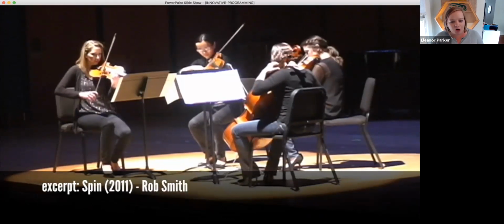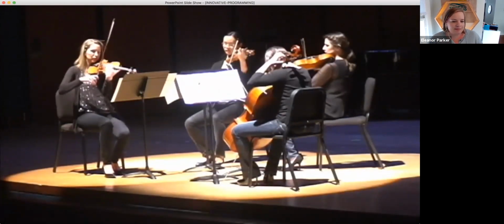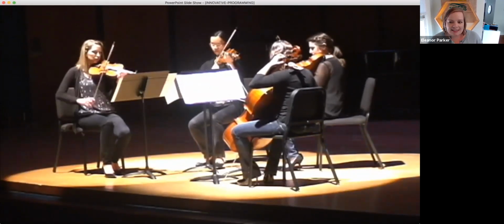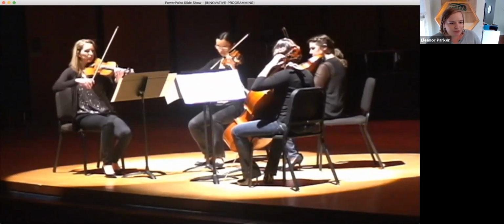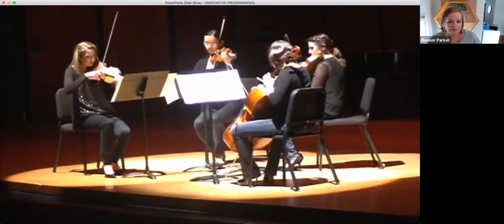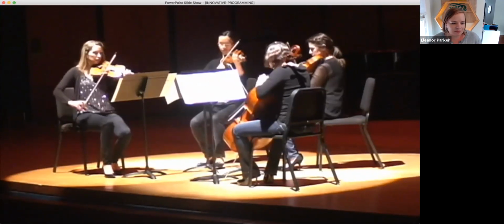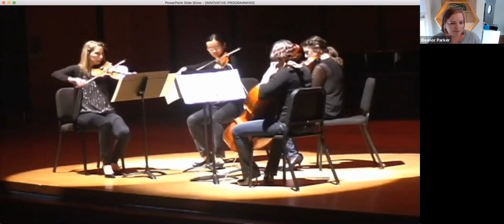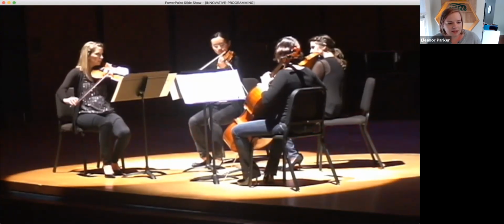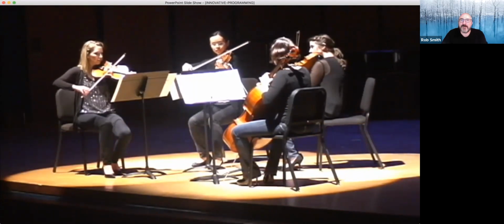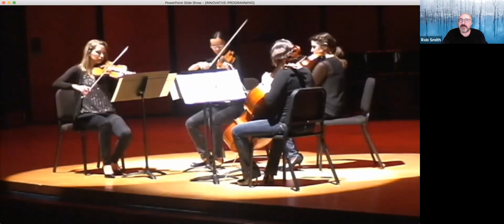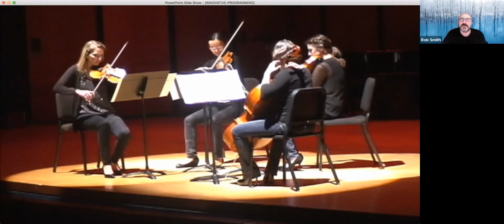So here we're on a blue wash with spotlights coming down onto the performers. We're on a gradual change to red. Quick change to blue. Sudden change to red, to mask the sudden change.